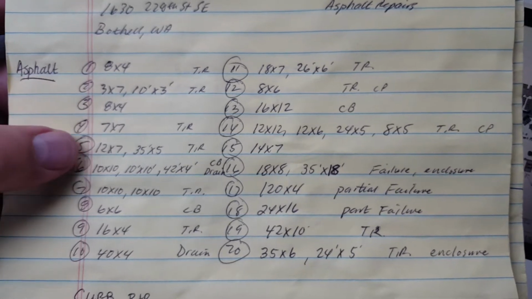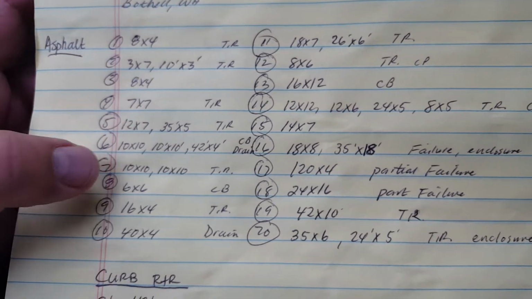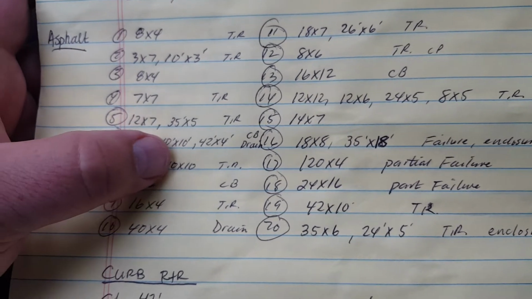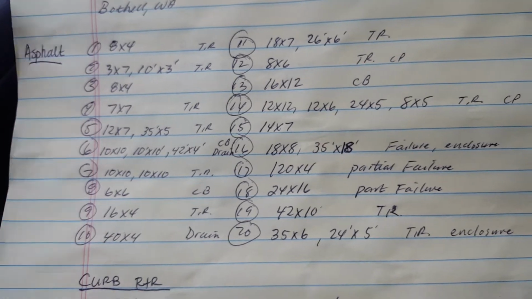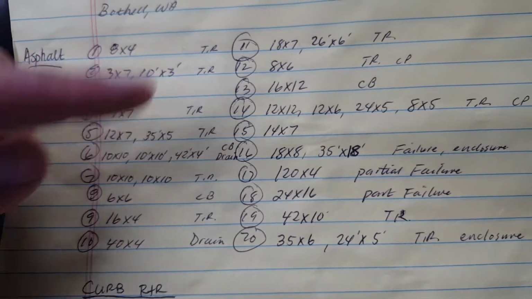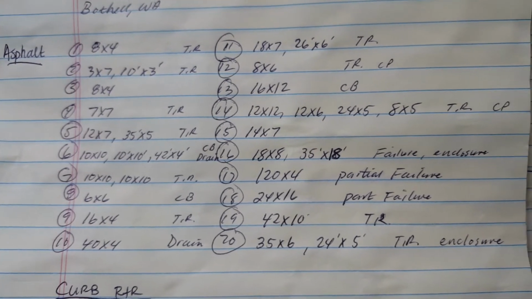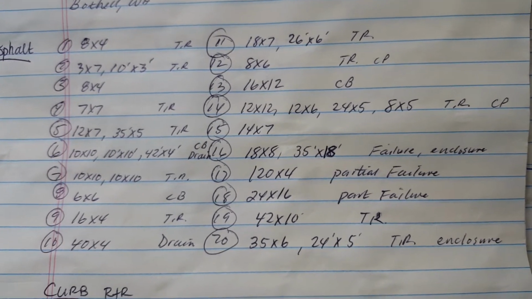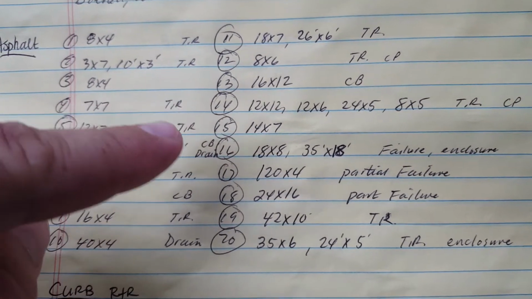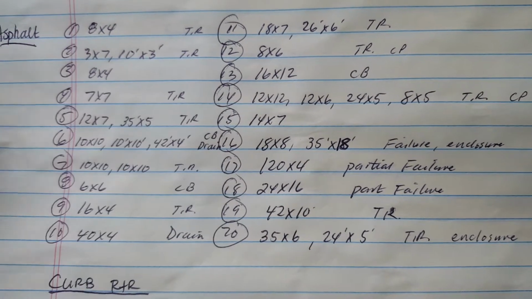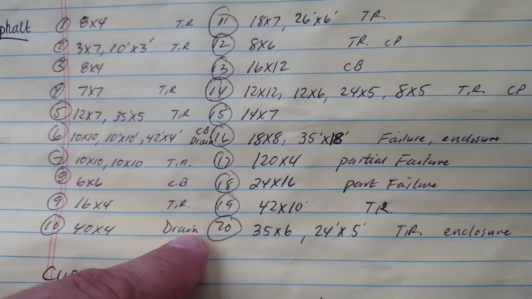But I've got them all written down. Like patch number 5 has a 12 by 7 and a 35 by 5. Number 6 has a 10 by 10, a 10 by 10, and a 42 by 4. So please follow all those patches 1 through 20 based on the map that I put into Google Drive and I just showed you. I also put little notes next to some of them. TR means tree root damage. CB means catch basin or drain, like a drain on number 10.